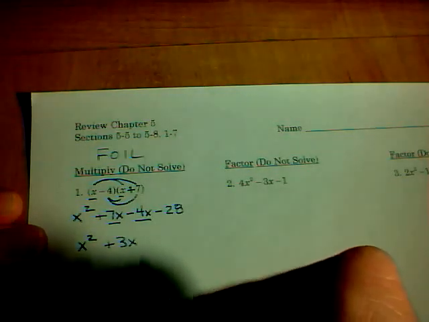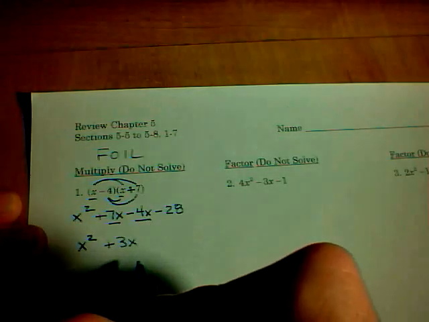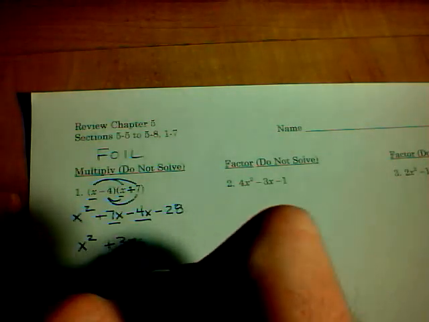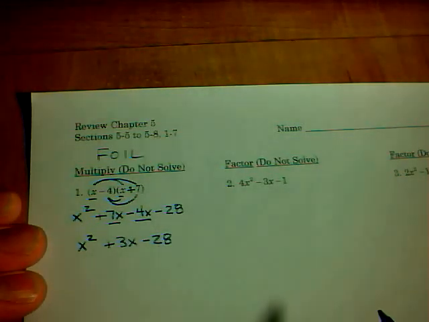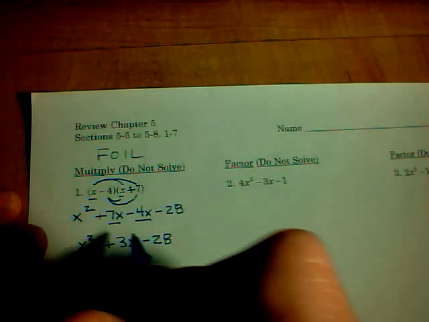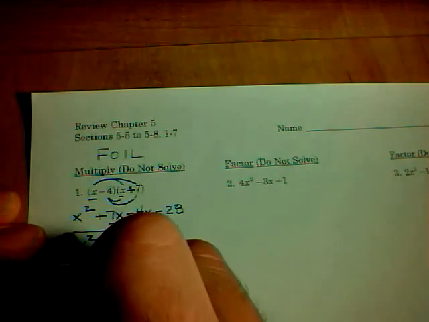And then our last term is just a whole number, and there are no other whole numbers. So we would just bring that down, which is negative 28. So there's your final answer, x squared plus 3x minus 28.